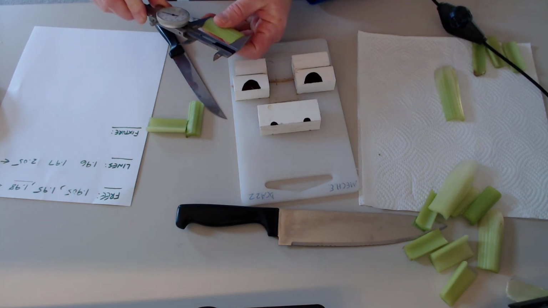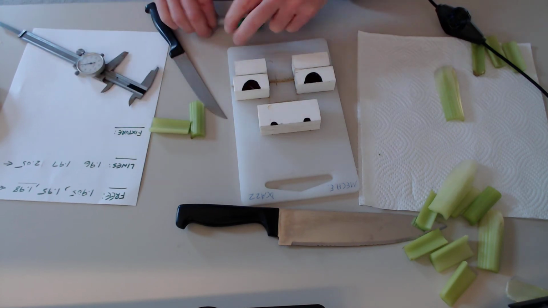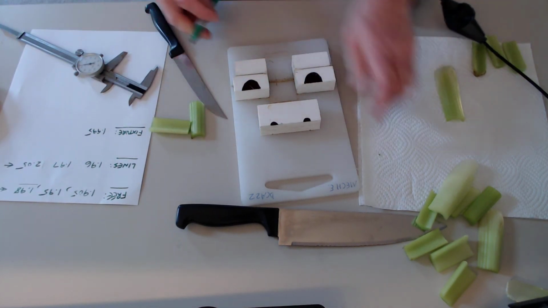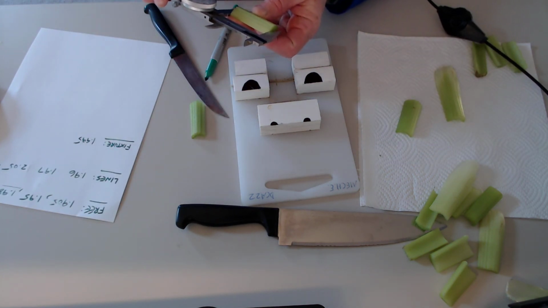Okay, 1.995. That's within 5 thou. Now that sounds good. I may have just gotten lucky. Who knows? Let's check out some other measurements here.